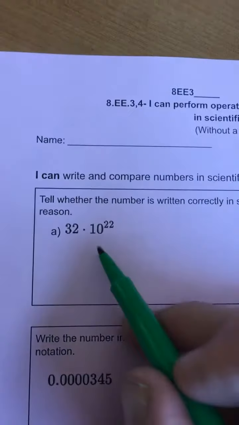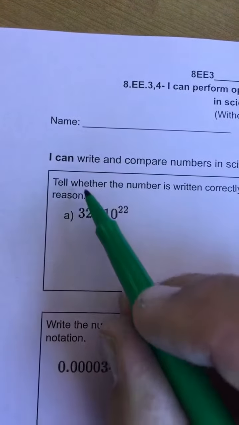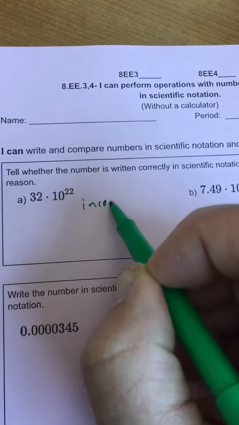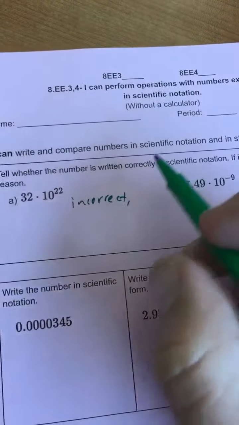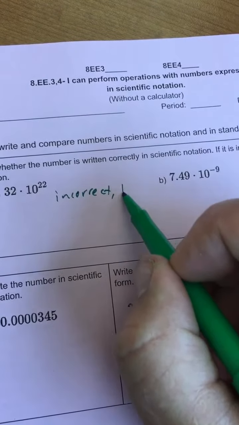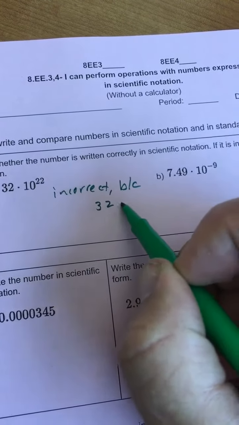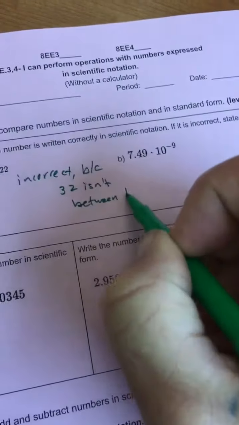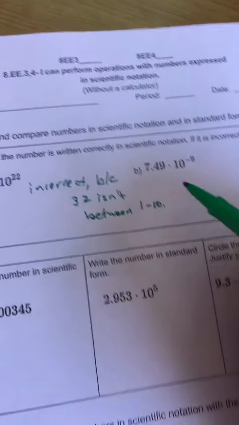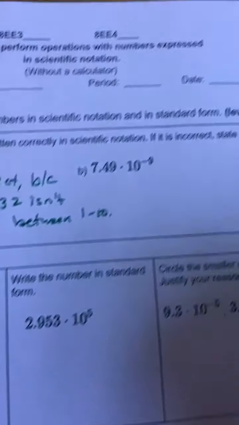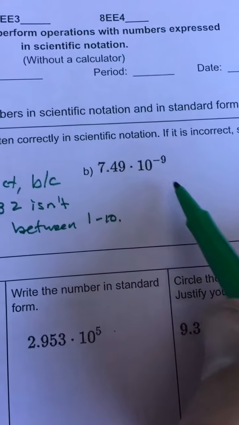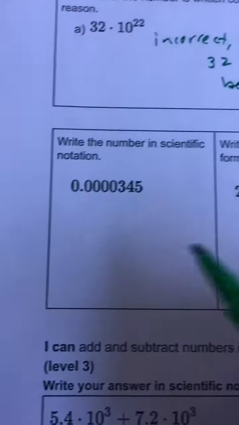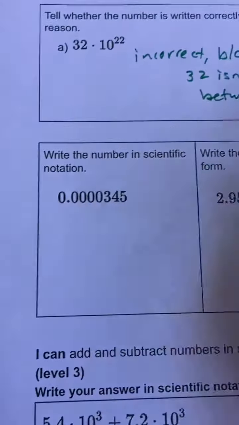So here we go. First one, this is incorrect, because you know why. Because 32 isn't between 1 and 10. Okay. Second one, yes, it's okay. So you can just write yes. Correct these as we go. I think most everybody will probably get the first 2 right.